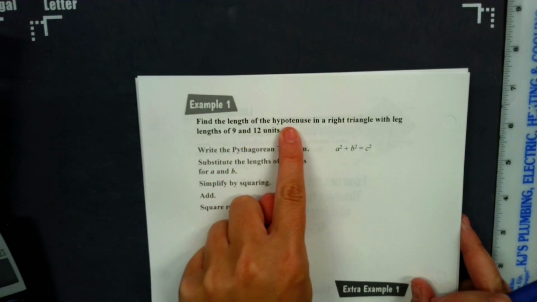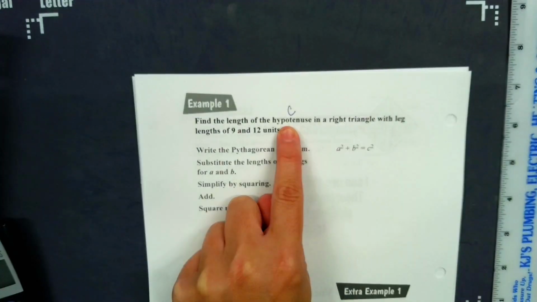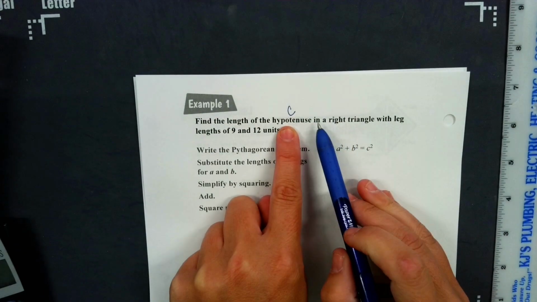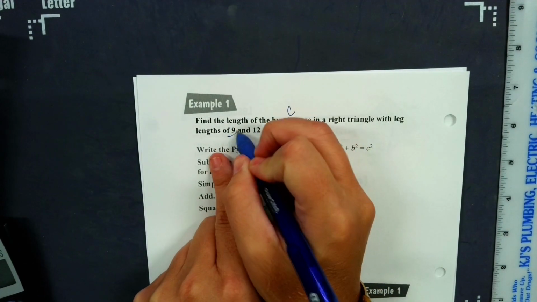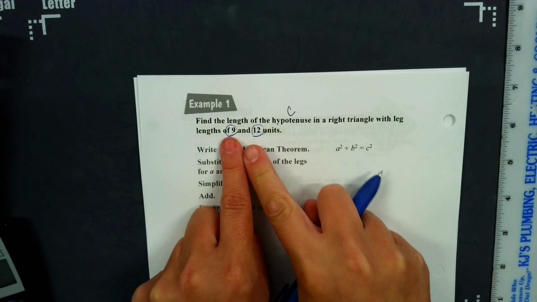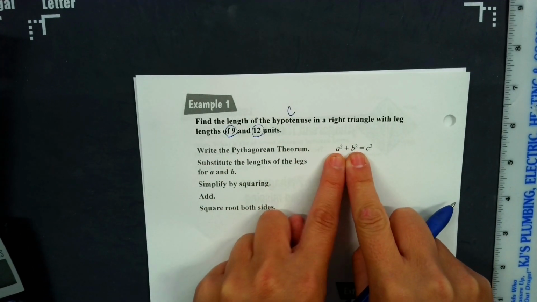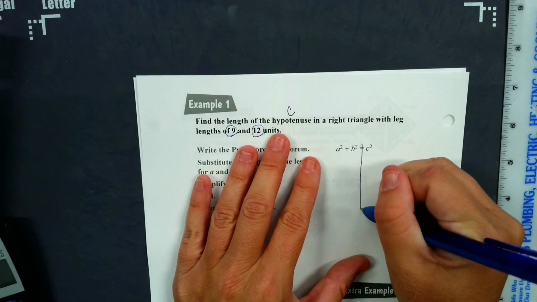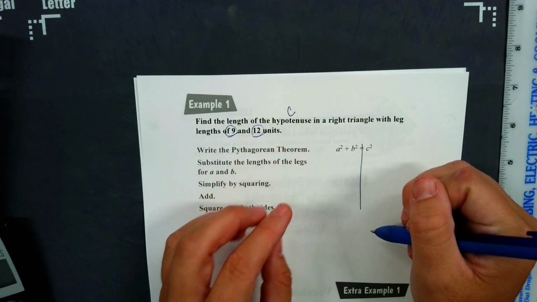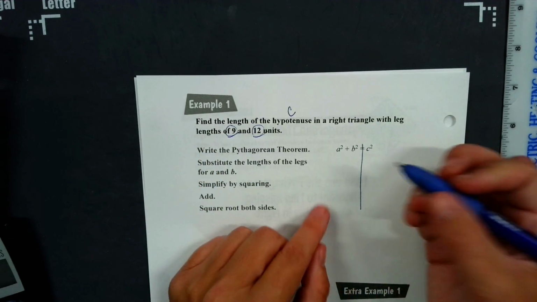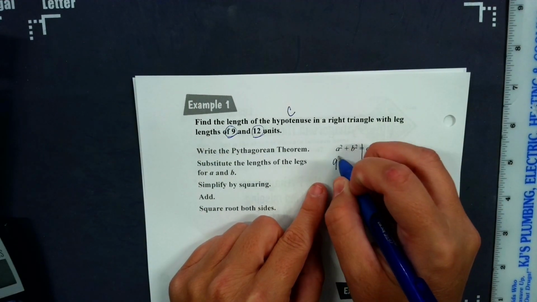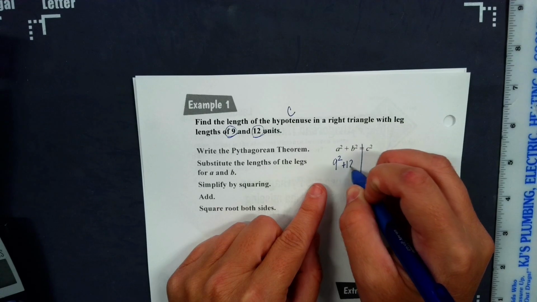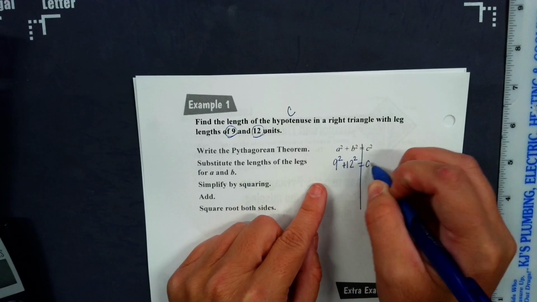Let's get started. Find the length of the hypotenuse. We know the hypotenuse is C. In a right triangle with leg lengths of 9 and 12. Does it matter if I put 9 in for A or B or 12 in for A or B? That part doesn't matter. I tend to go smallest to biggest. So I tend to do 9 squared plus 12 squared, and I'm looking for C squared.